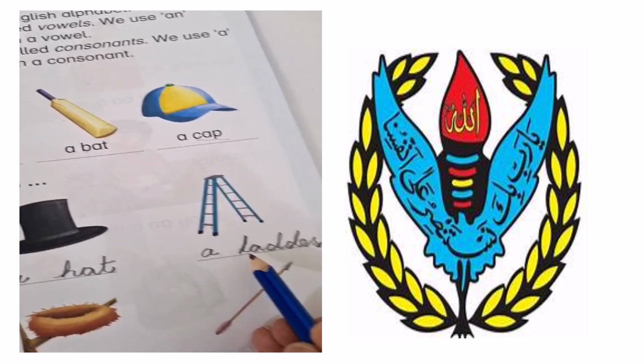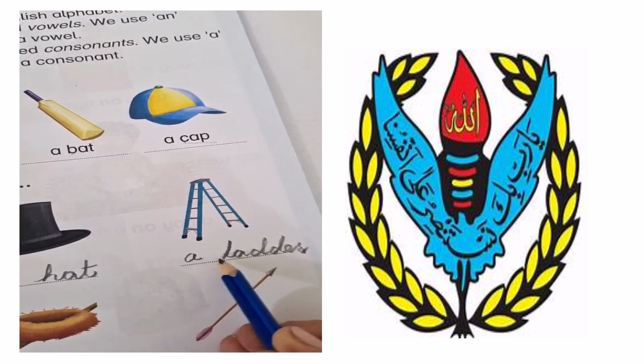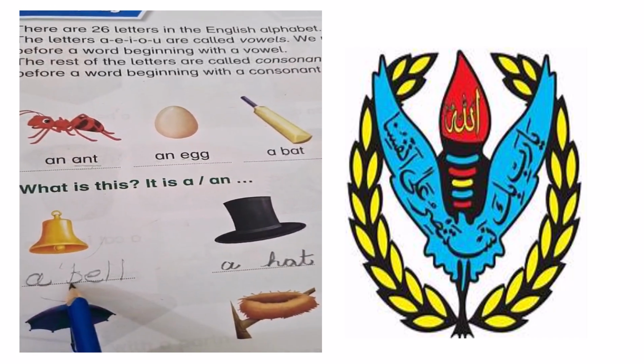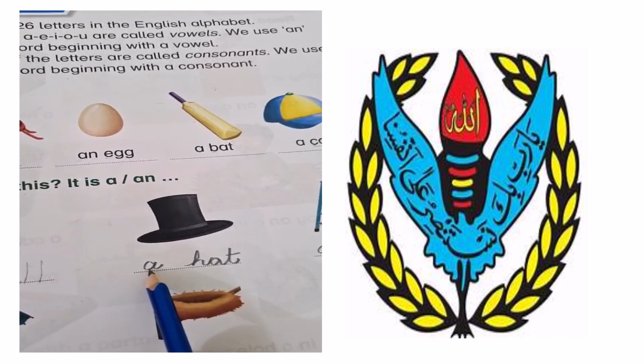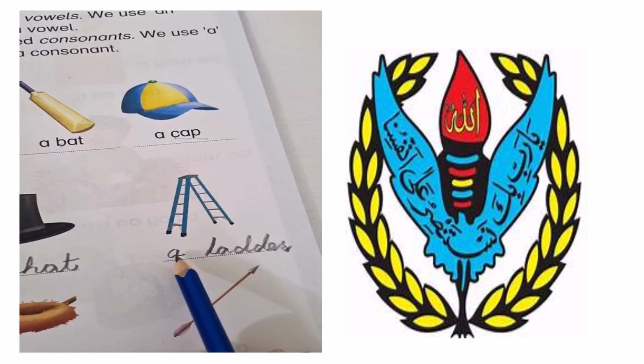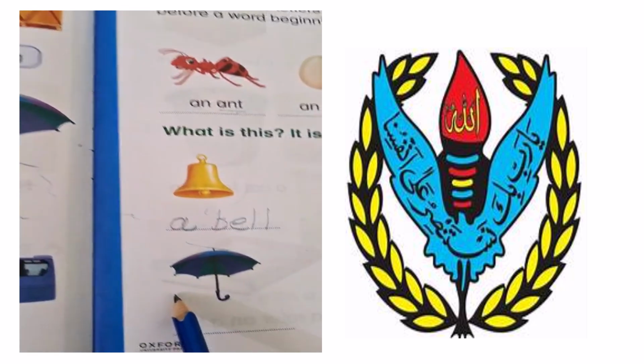So, the word letter starts with an L. L is a consonant. We will say a letter. This is a letter. This is a bell. This is a hat. Or you can also say it is a letter.